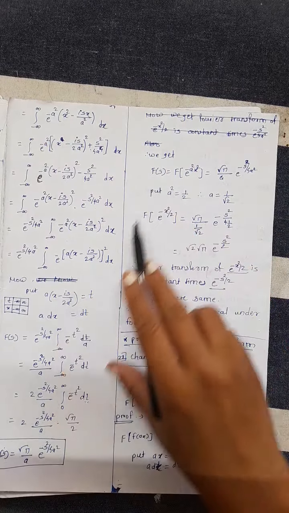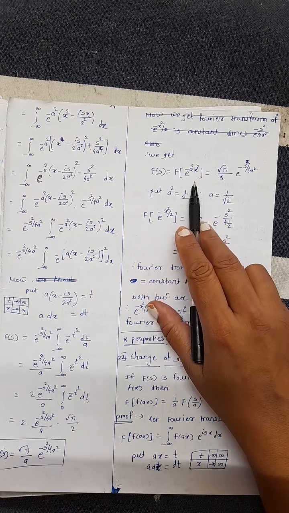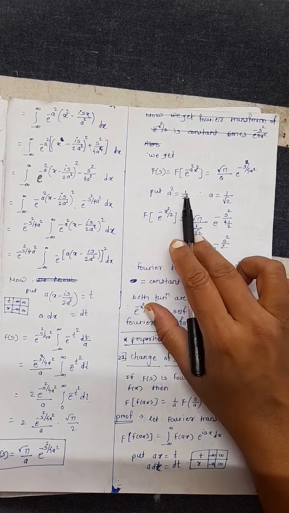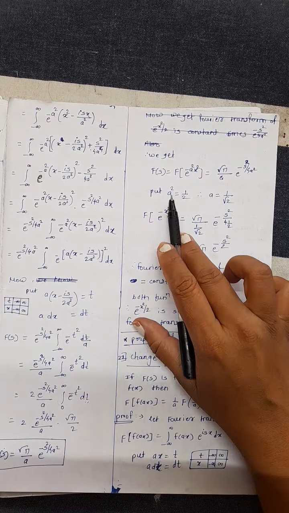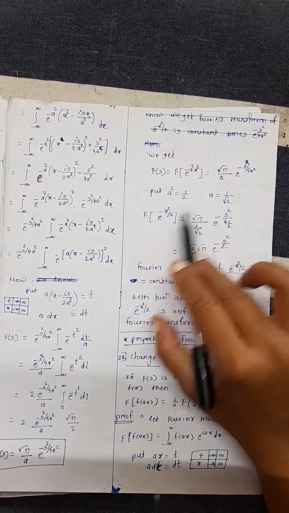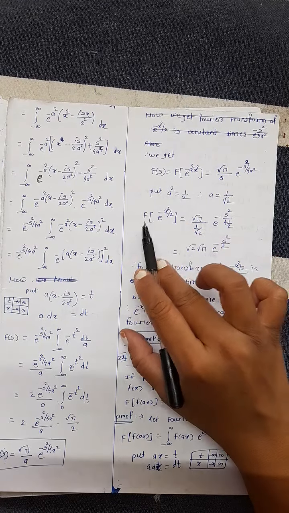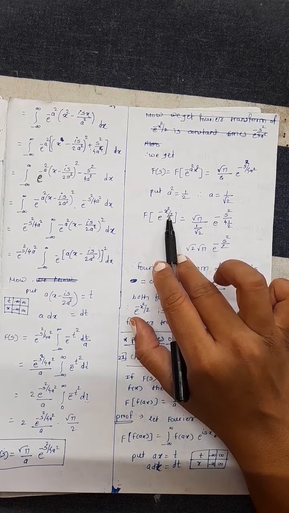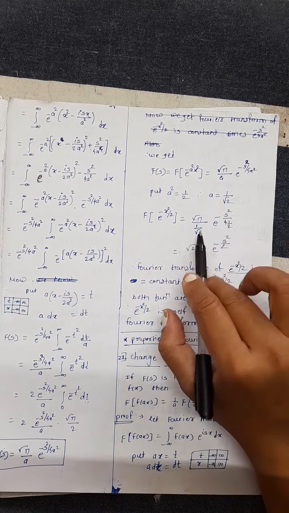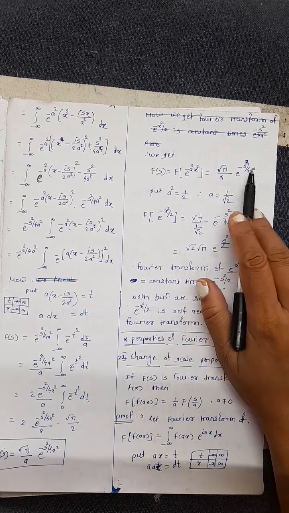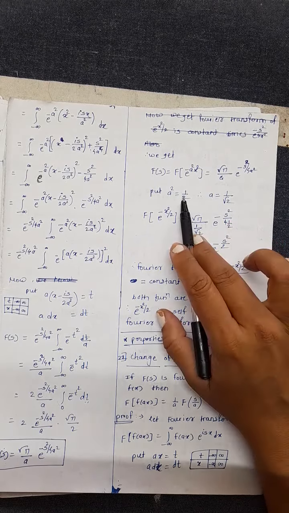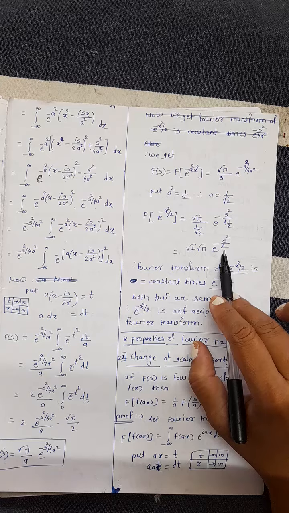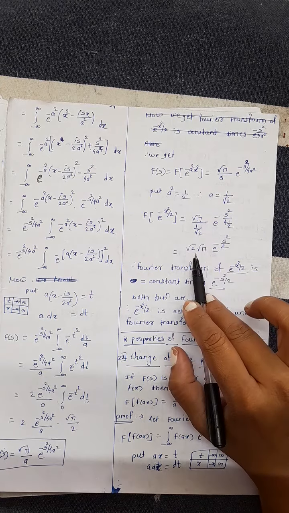Therefore we get this is our answer, F of s, that is Fourier transform of e raised to minus a square x square is equal to root pi upon a, e raised to minus s square by 4 a square. Now put a square is equal to half in above result, that is a is equal to 1 upon root 2, taking square root on both sides. Put this value here. What we get? Fourier transform of e raised to minus x square by 2 is equal to root pi upon a, where a value is 1 upon root 2, e raised to minus s square as it is, 4 as it is, a square value is 1 upon 2. Okay, 2 to the 4, here e raised to minus s square by 2, and this root 2 comes to the numerator.